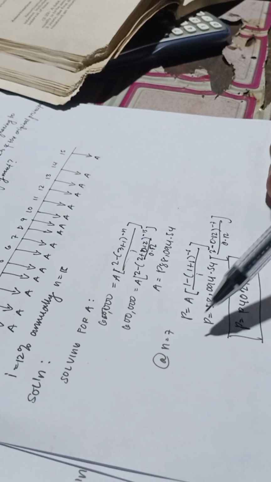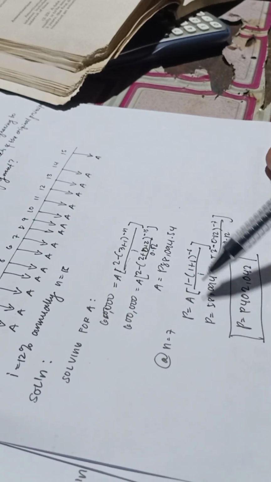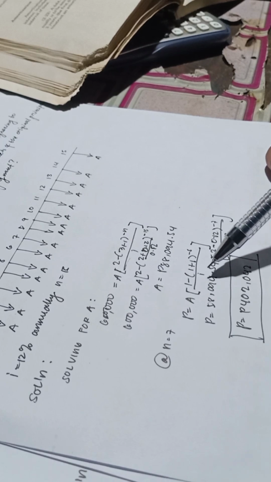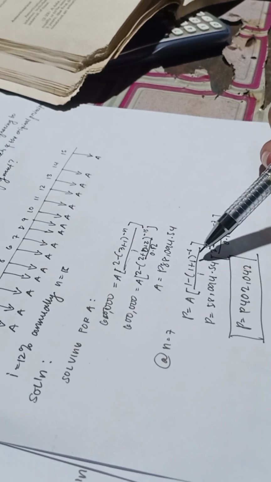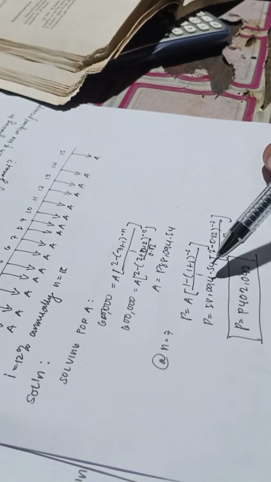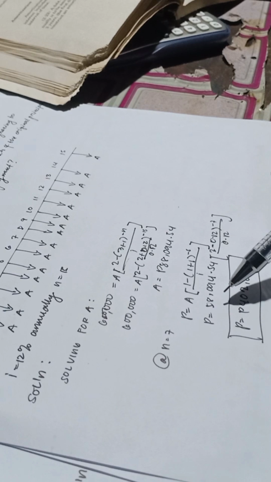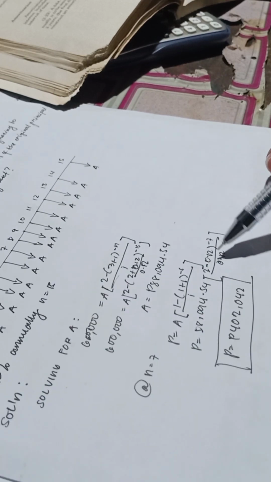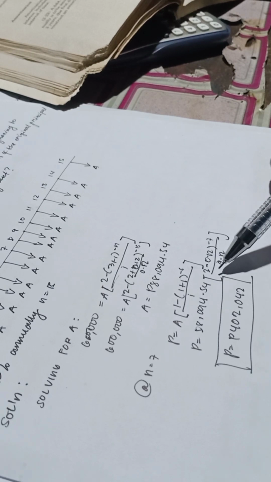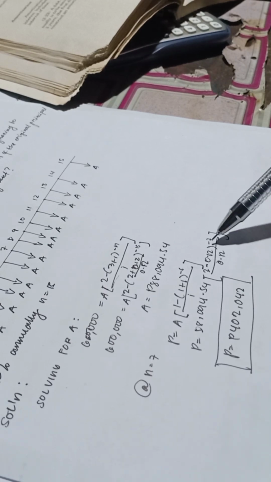So at n is equal to 7, P is equal to A multiplied by 1 minus quantity of 1 plus i raised to negative 7 over the interest rate. Then P is equal to 88,094.54 pesos multiplied by 1 minus quantity of 1 plus 0.12 raised to negative 7 over 0.12.